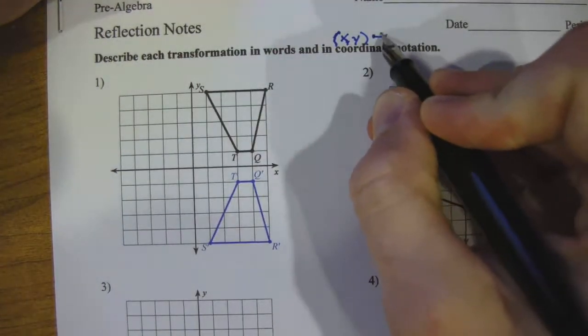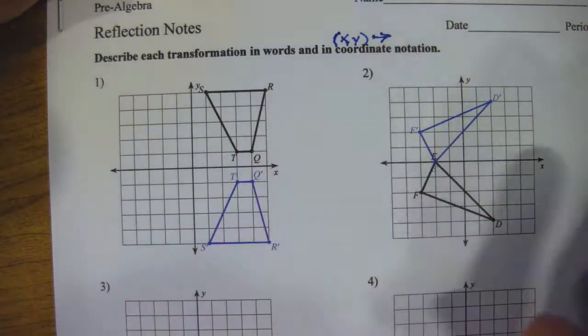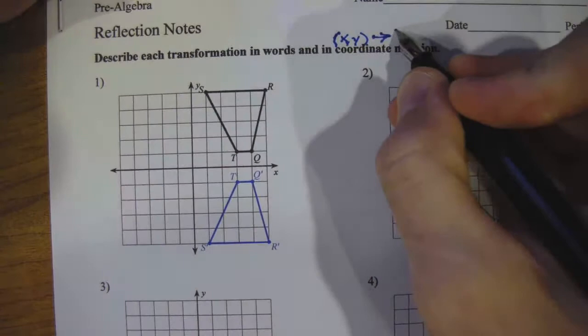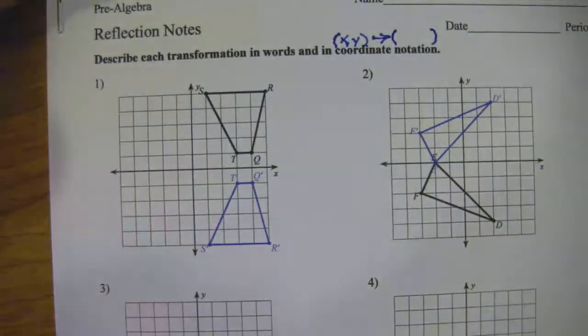We have an arrow that comes next. That represents our transformation, that we're being mapped onto something else. And then we'll put our final coordinates, whatever they may be. And we'll talk about that in a minute. But let's do words first.